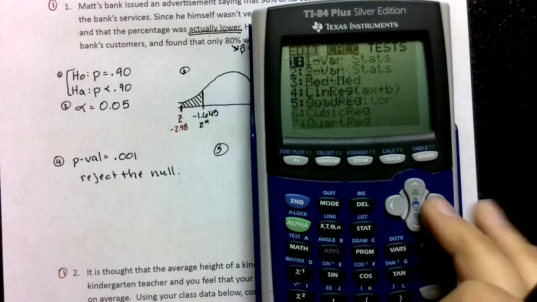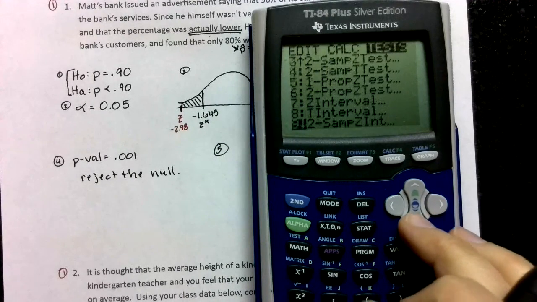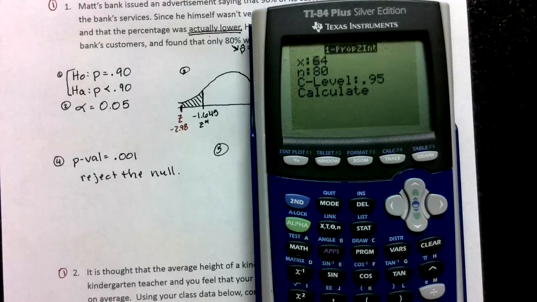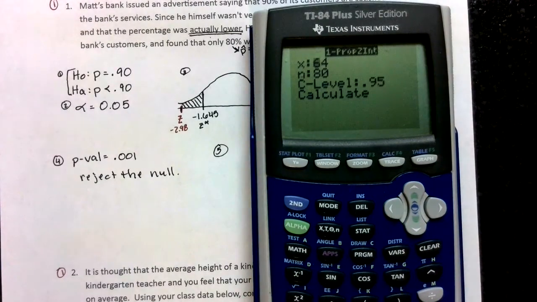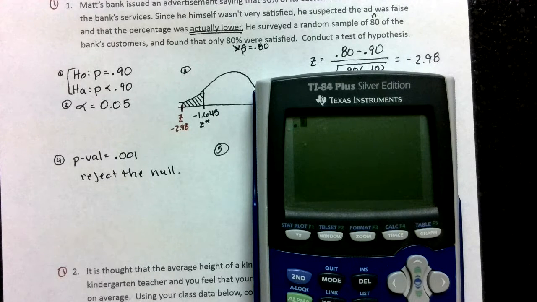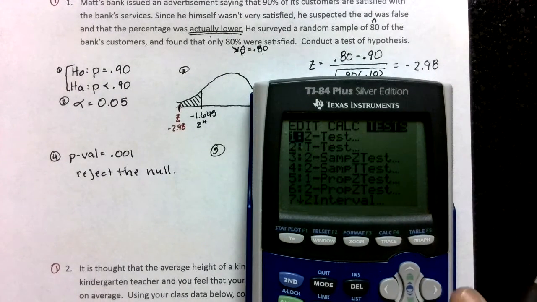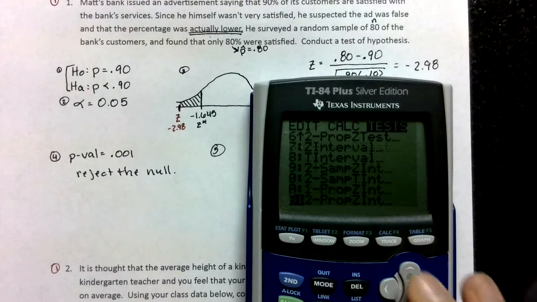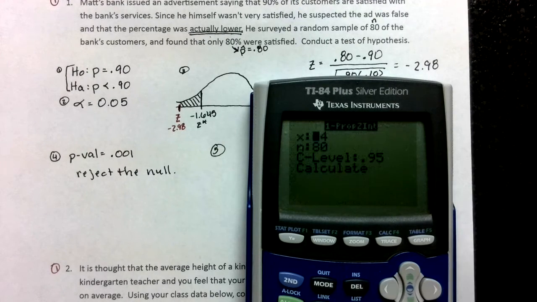Then the last step is conducting a confidence interval. So I have to find the one-prop z interval. Here's something we have to do too. We need to know what x is. I've already done this, but what they have told us is that 80% of the customers were satisfied. So I have to figure out 80% of the 80 customers, which means I have an x value of 64. So when I go to this one-prop z interval, that's where I got this 64 out of my total, which is 80.